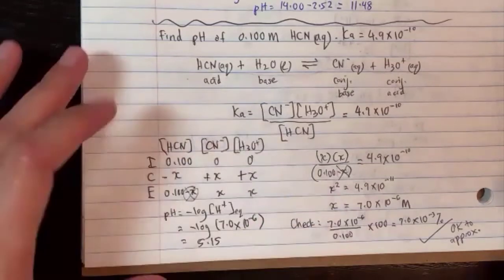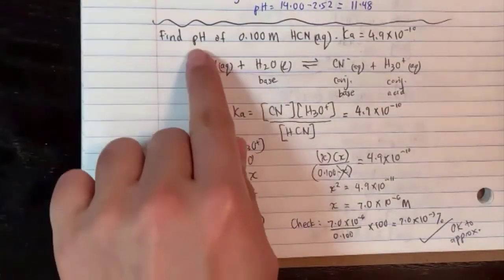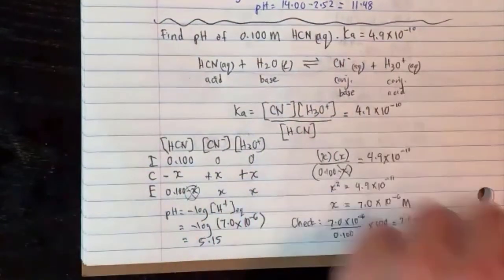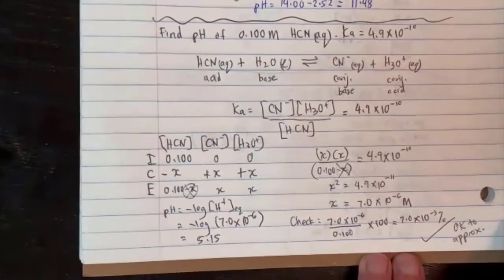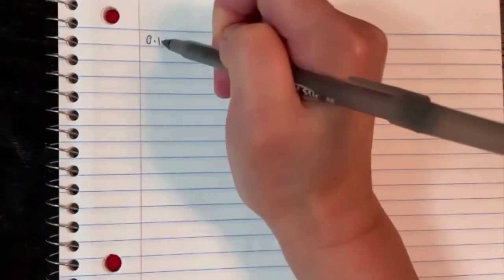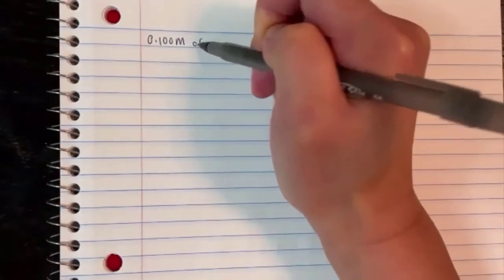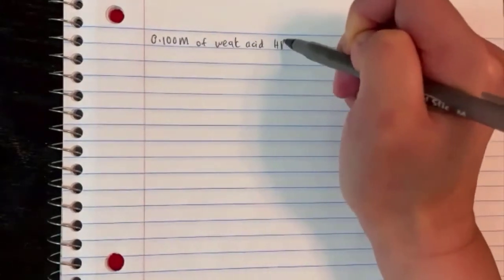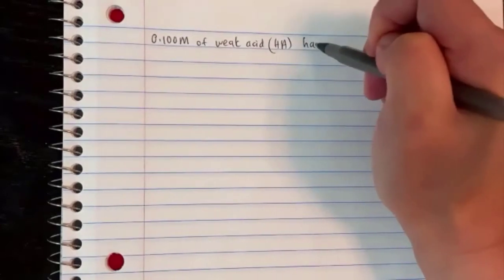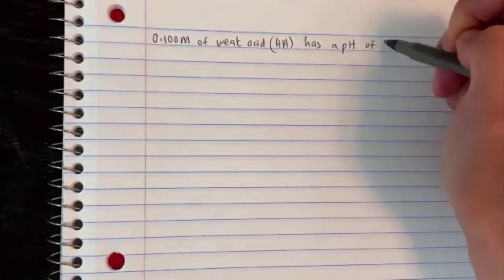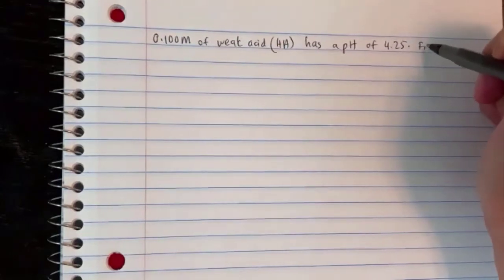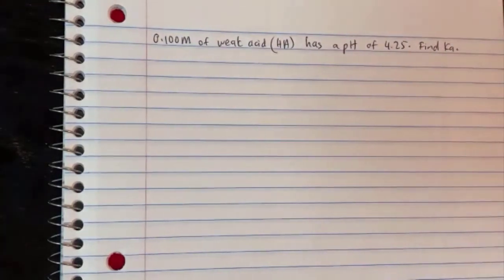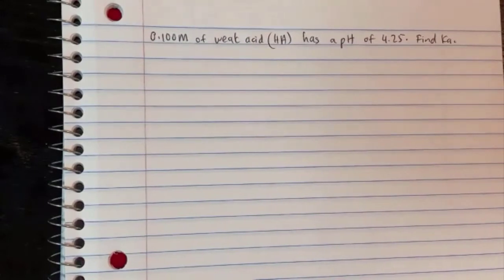All right, so that's one example here. If they ask you to find a pH, and they gave you the K. So I want to show you an example where they ask you to find a K instead, they gave you the pH. So it says here, 0.1 molarity of a weak acid, and they'll call it just HA this time, has a pH of 4.25. Find Ka. So again, the questions are only one-liners, okay?